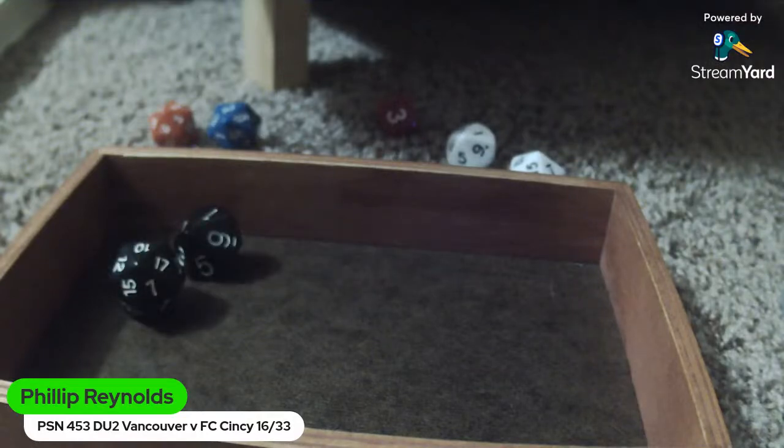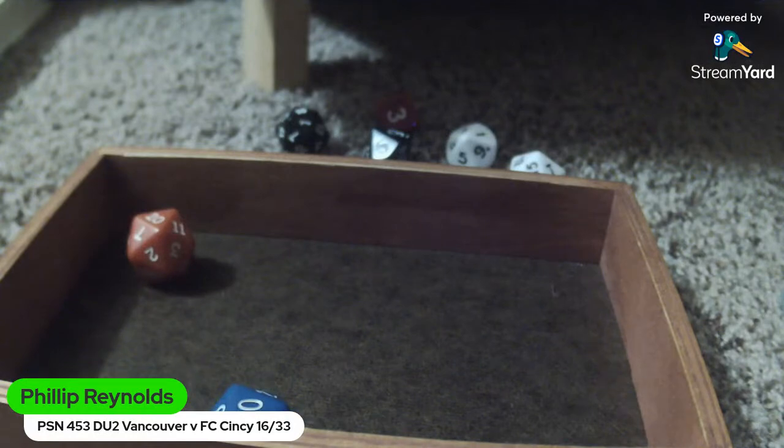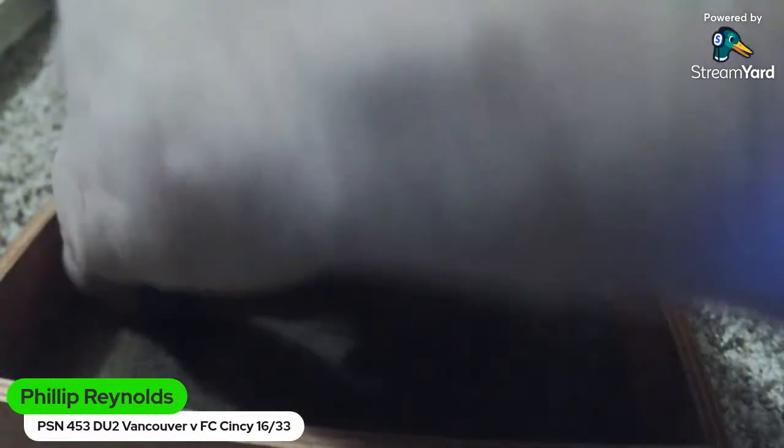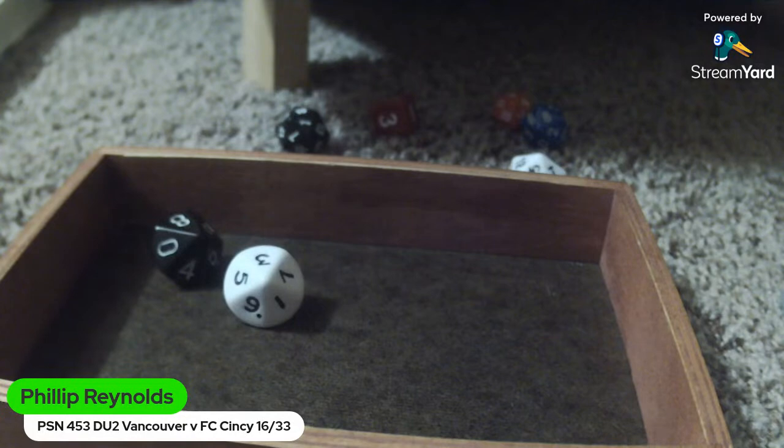We will start in the 47th minute. That will be an attack. That will be Vancouver on the A column. '83 on the A column. And that's going to be a mess.